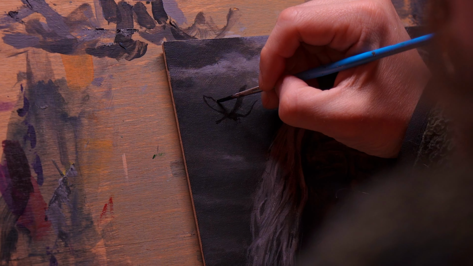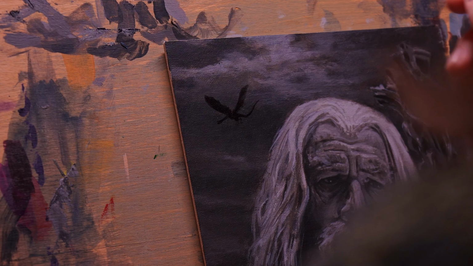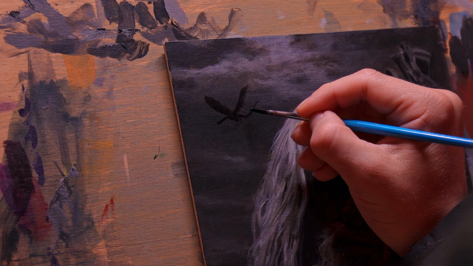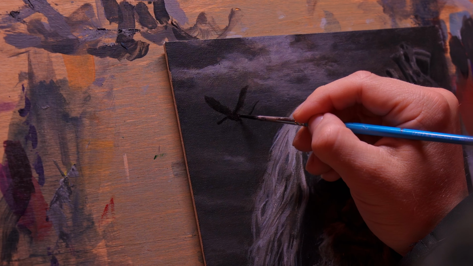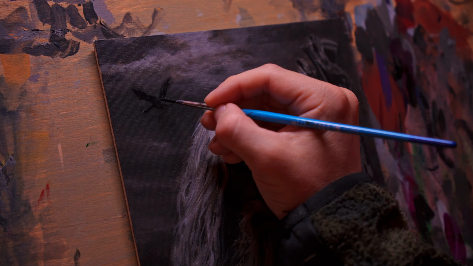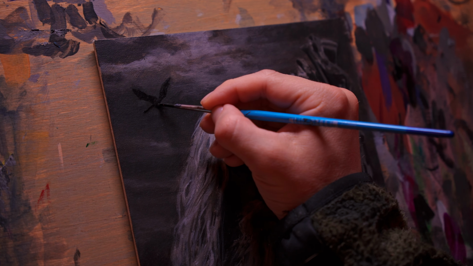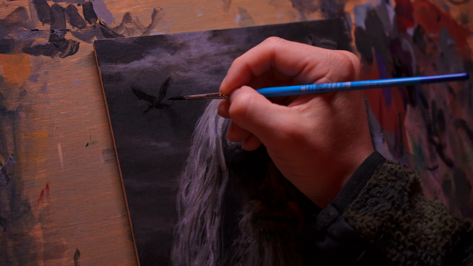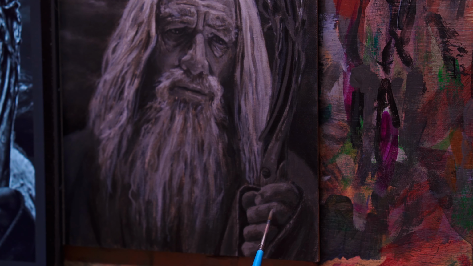I'm not sure what they are called, the creatures that the Nazgul are riding, but they have a really weird shape to them and a long neck. It's really hard to get a good flow to it, looking like something actually flying, but with some weight to it.